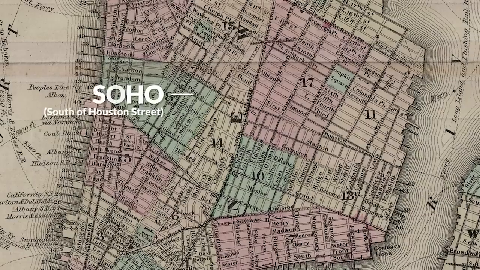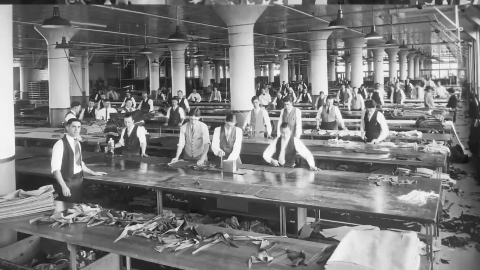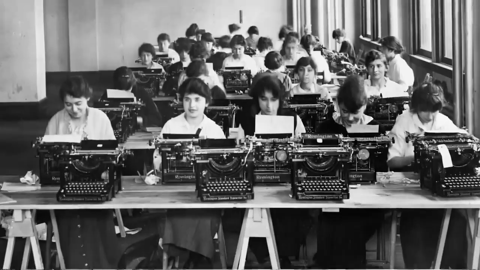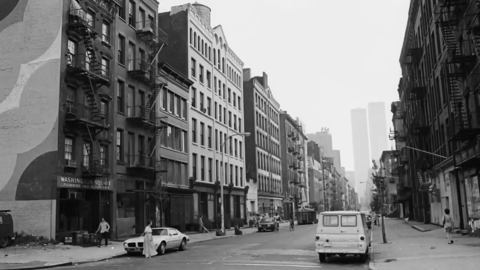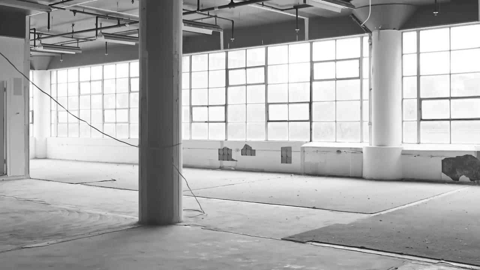So loft apartments really started in Soho, which means south of Houston Street in Manhattan. So essentially, loft apartments are just wide open spaces with really big windows. Originally, all these loft apartments were actually manufacturing spaces. As manufacturing moved out of Manhattan, these spaces were empty, and landlords didn't know what to do with them.